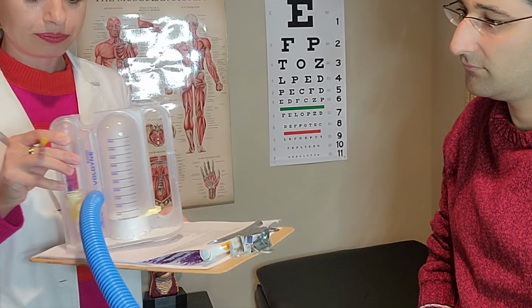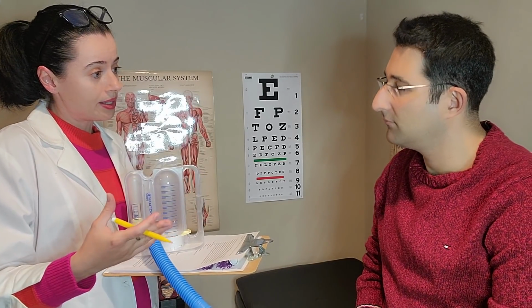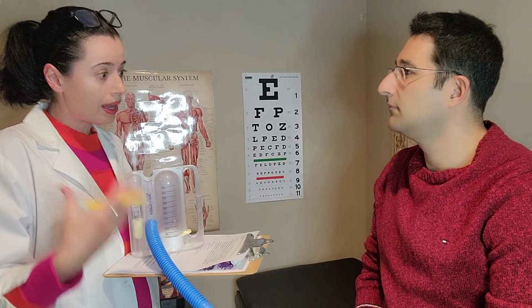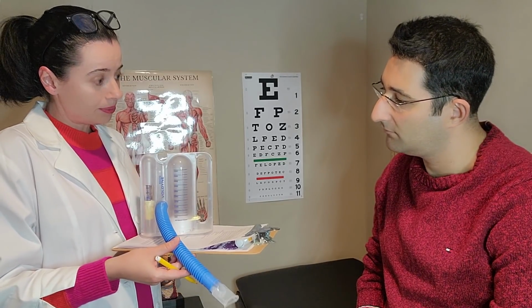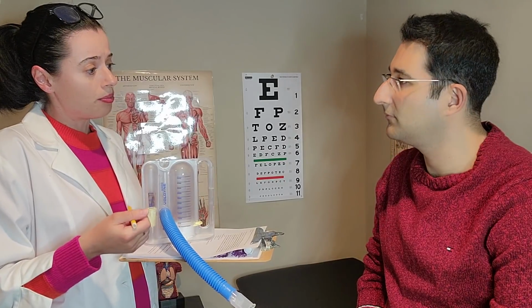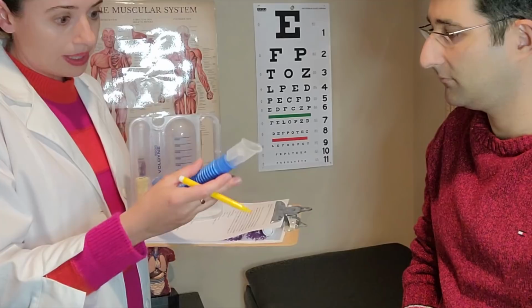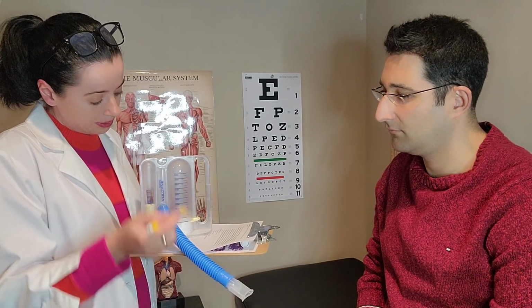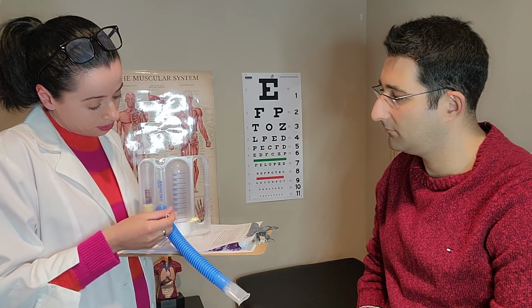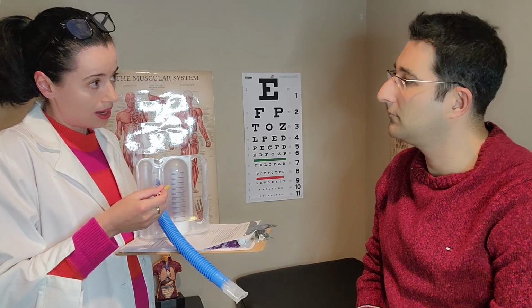I'm actually going to be using a device that is specifically designed to measure your lung capacity and how much volume of air you can breathe in at once. This is called the spirometer, and it's going to allow me to measure the quality of your breath. It has a mouthpiece, and you're going to take a deep breath in from here. As you breathe in, this piston is going to move up, and it's going to measure how much air goes in your lungs.